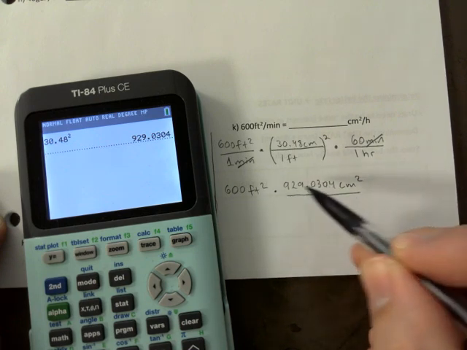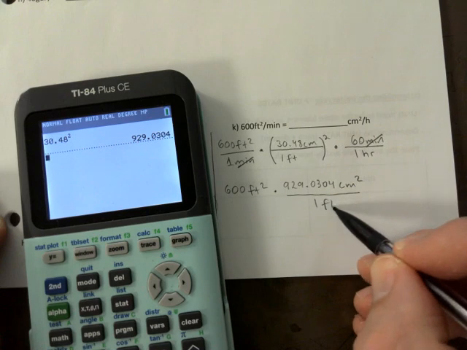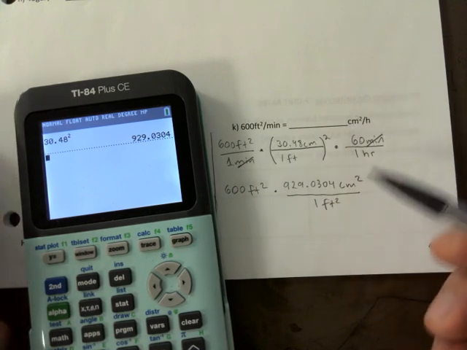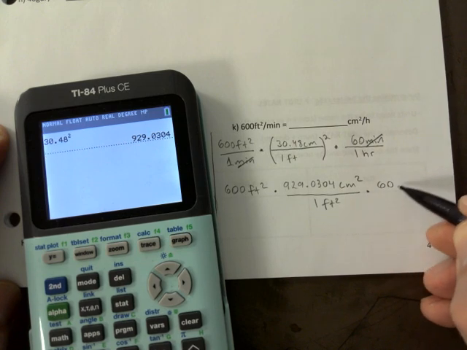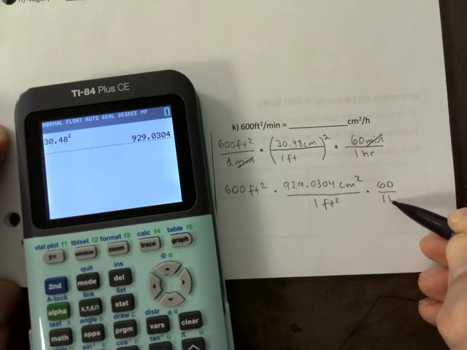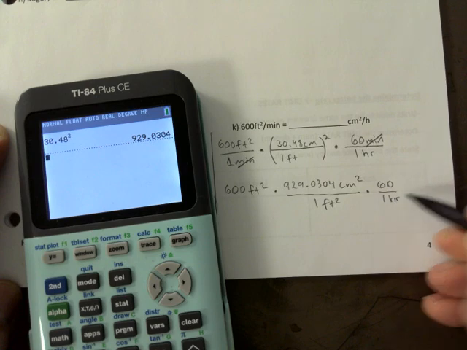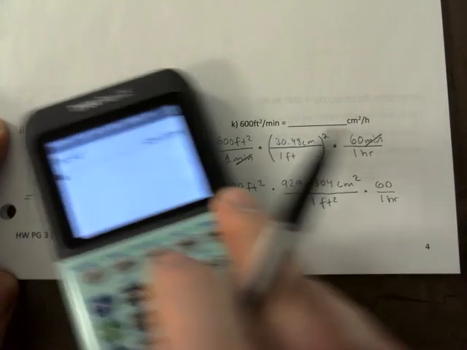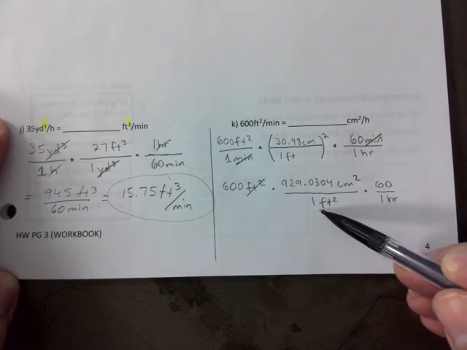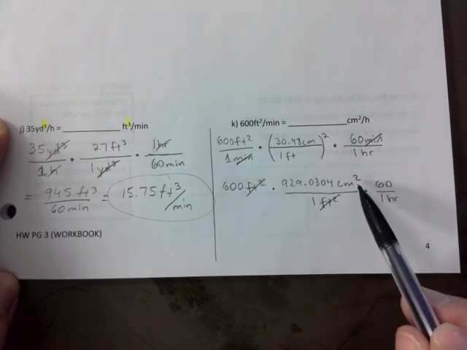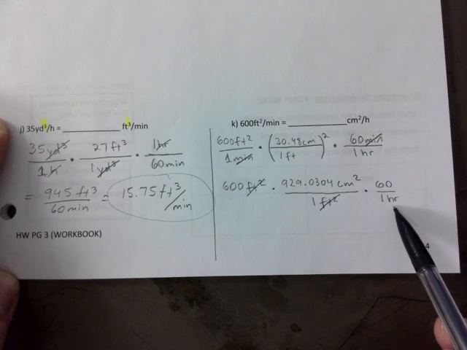It's this many square centimeters, and you have a square foot at the bottom because the 1 squared just stays 1, right? And then you go 60 over 1 hour. And now we can cancel that square foot with this square foot, and you're left with centimeters squared over an hour.